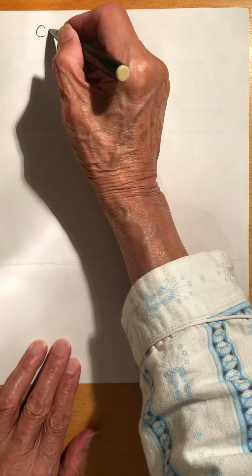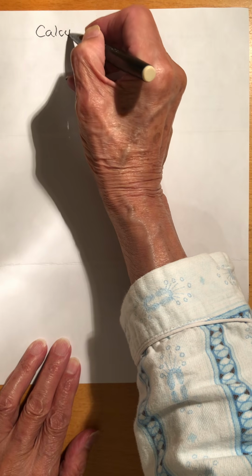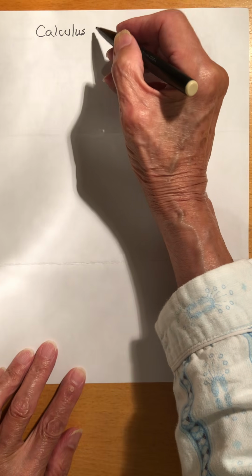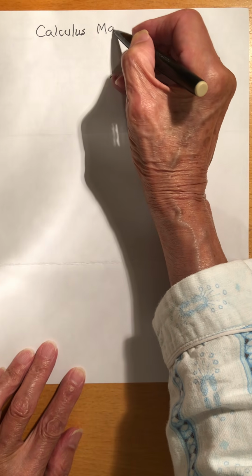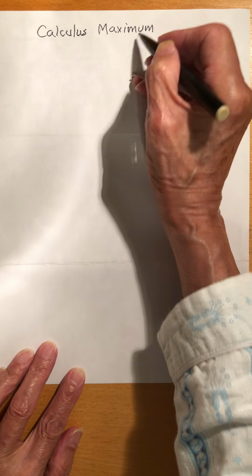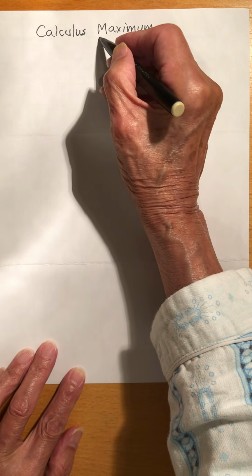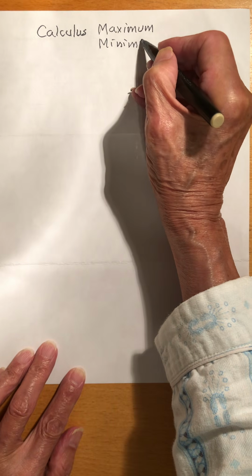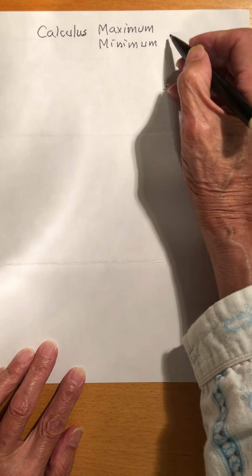Calculus. Maximum, minimum word problems.